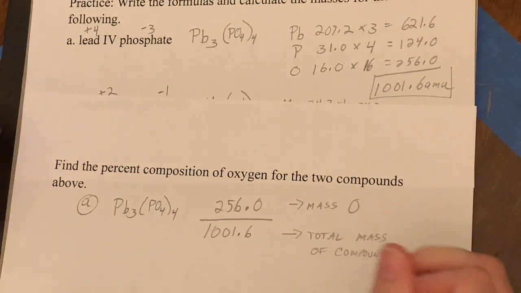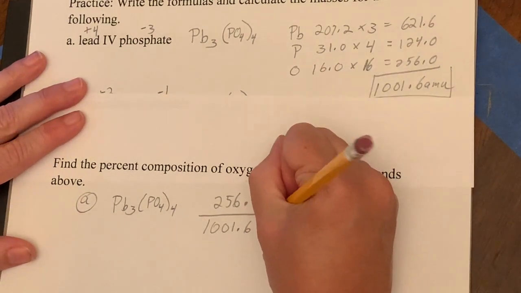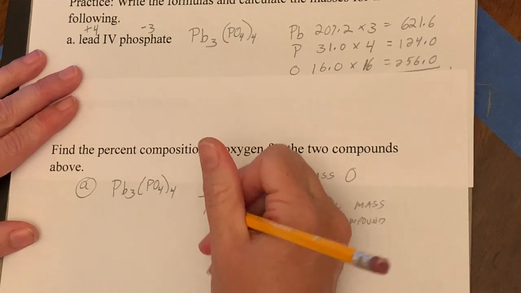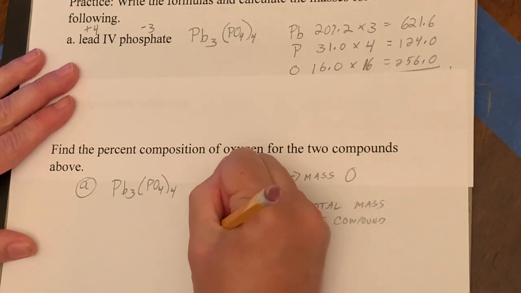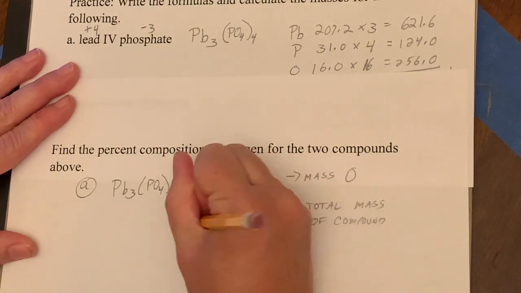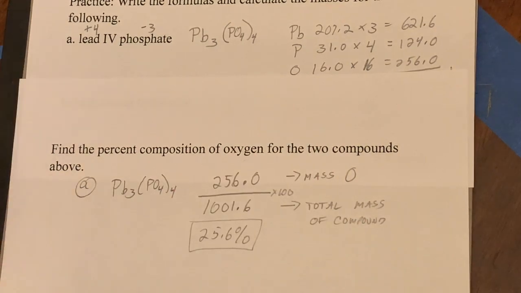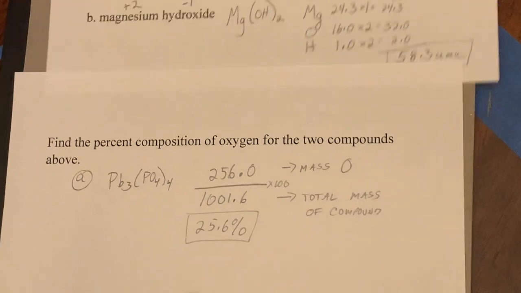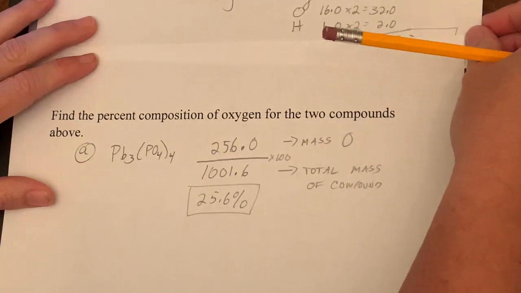All right, and we do treat this as a percentage, so then I am going to take that and multiply it by 100, and you should, for that one, get about 25.6% as your answer. Now go on ahead, please, and do the same thing for our magnesium hydroxide. All right, you can pause the video and then we will continue.